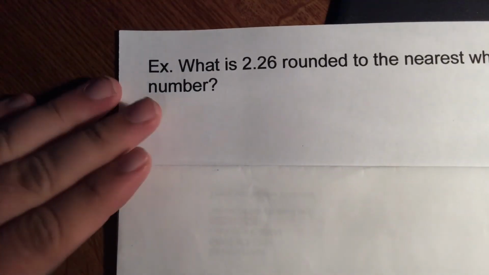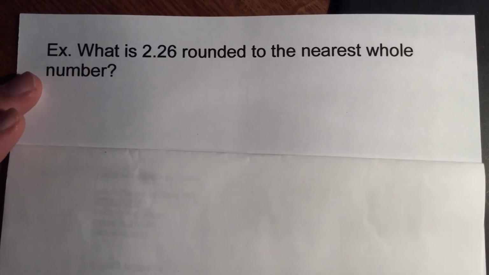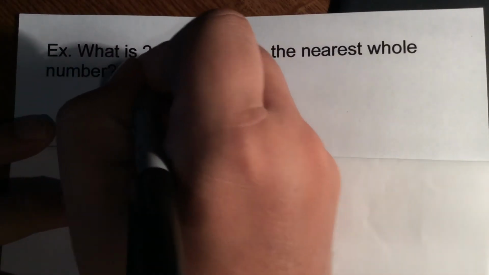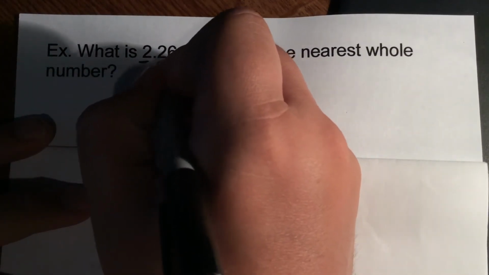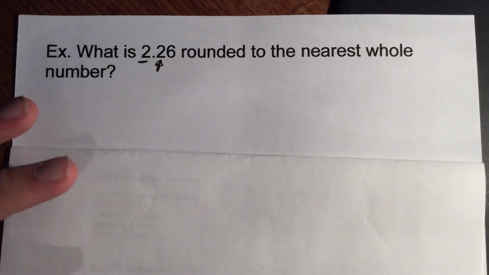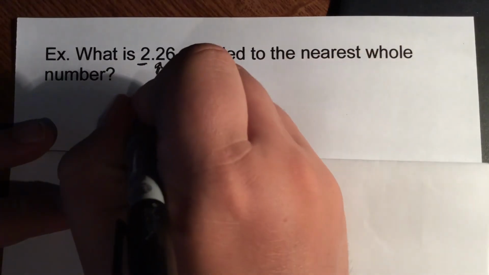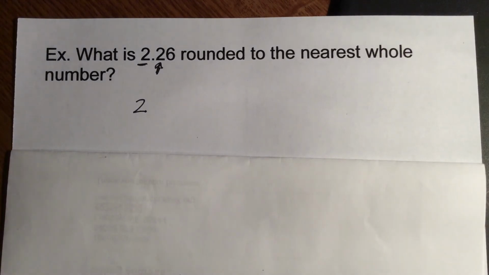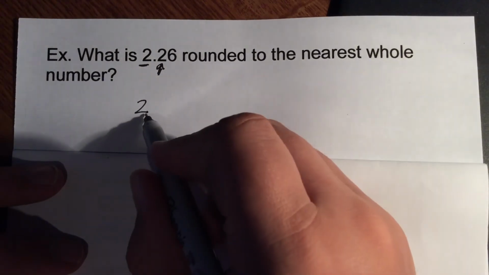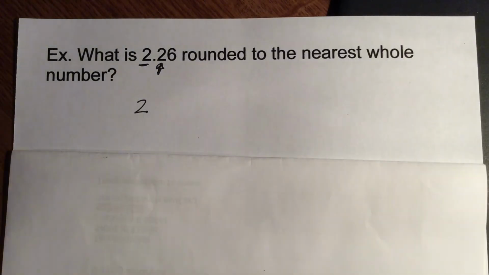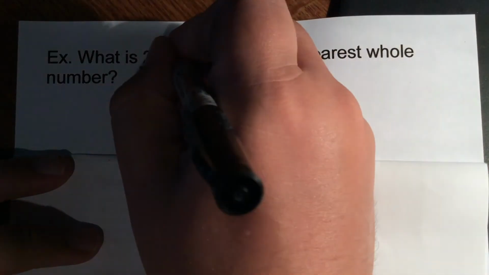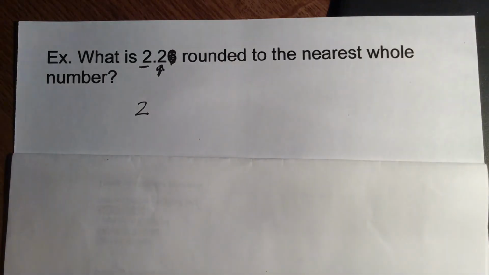So 2.26 rounded to the nearest whole number. It's the whole number, and we have our 2 to the right, so that doesn't change it. So this stays a 2, it doesn't round up. Because it's to the nearest whole number, all the rest of the digits go away. We don't worry about this 6 at all. The only thing we're focused on is that 2. What does that 2 do?